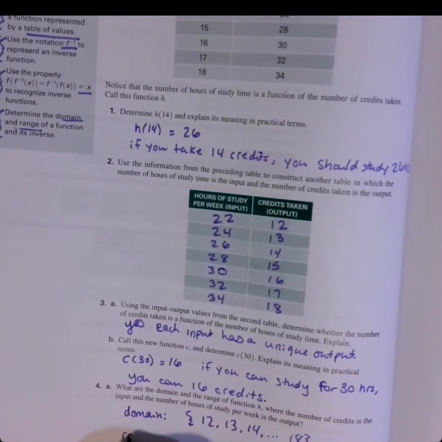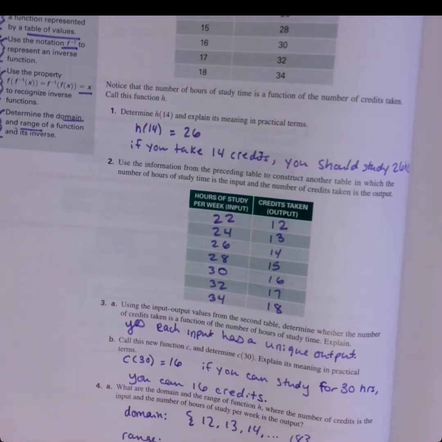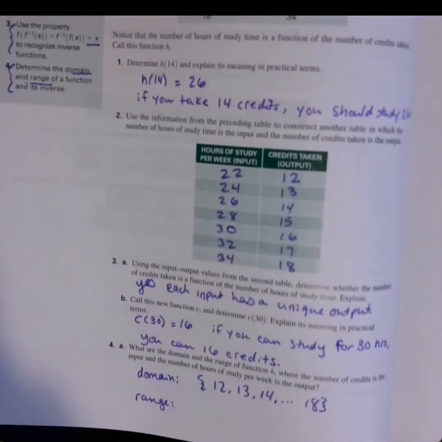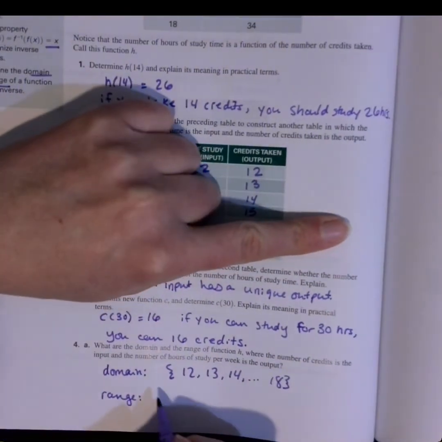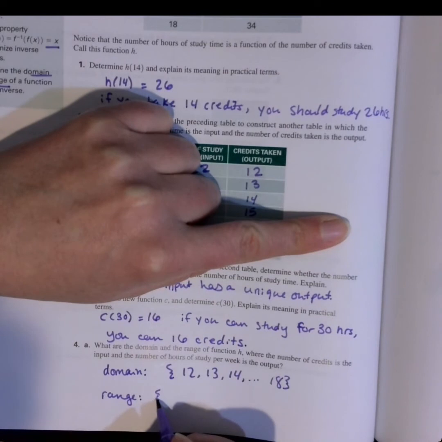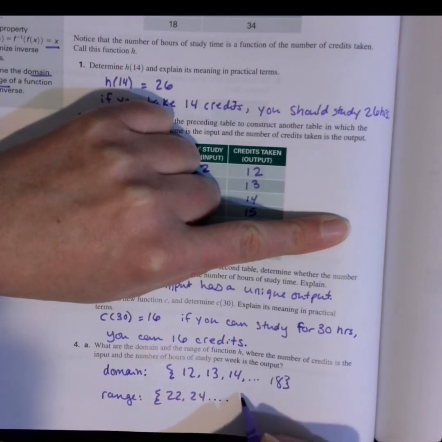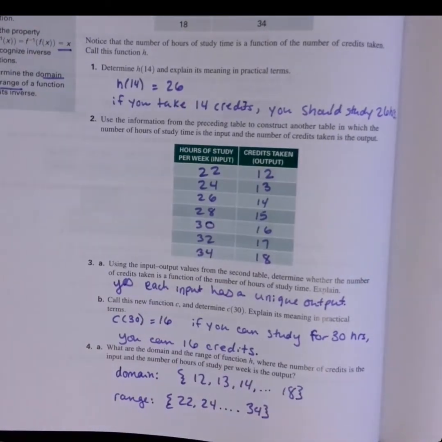And our range for the h function up at the top had values like 22, 24, etc., up through 34. So those were the range values.